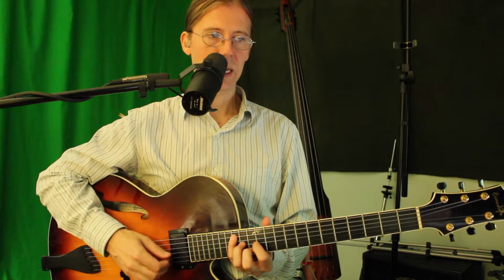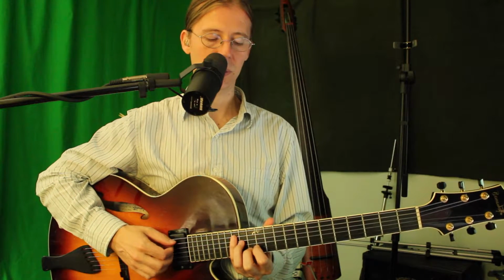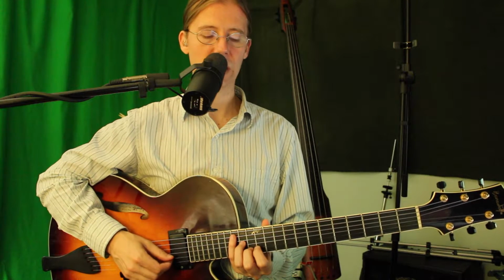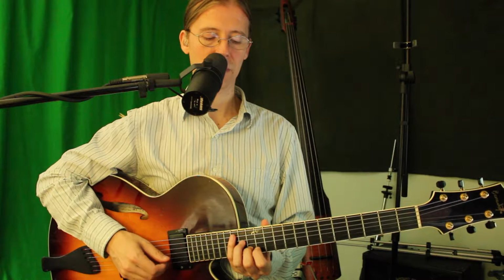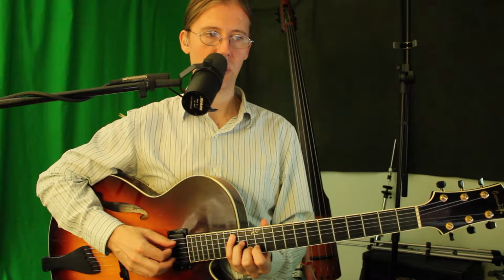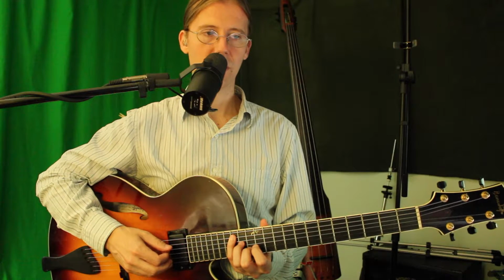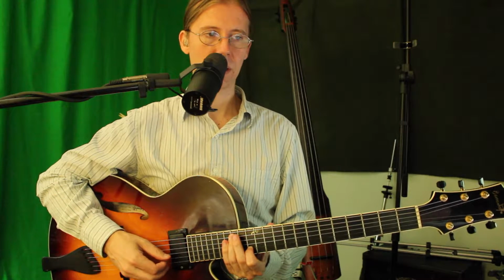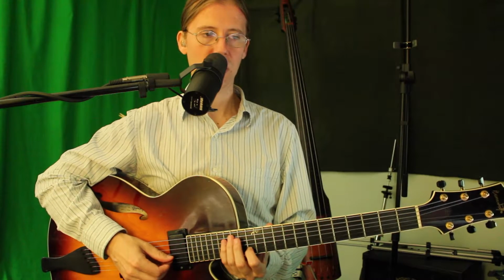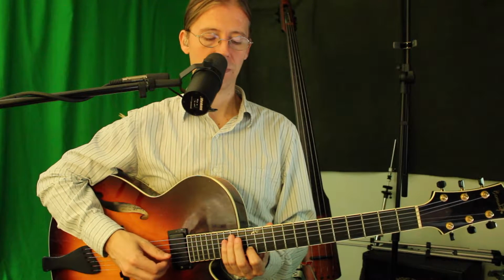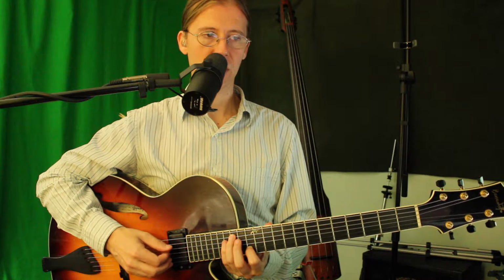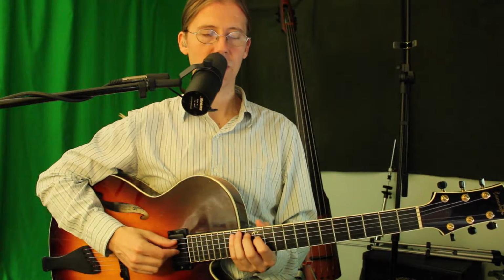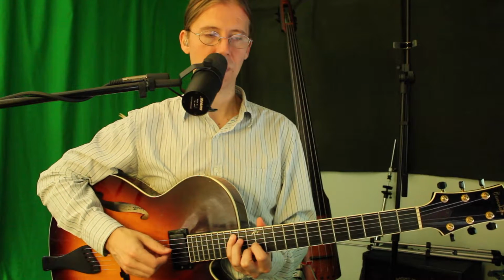So let's go over the octave shape first, which we can play with second finger and fourth finger. So I have second finger on string 2, fret 13, and finger 4 on string 5, fret 15. And you can also play that with fingers 1 and 3. So that is string 2, fret 13, and string 5, fret 15. Okay, so let's go over the major scale there in that octave shape.